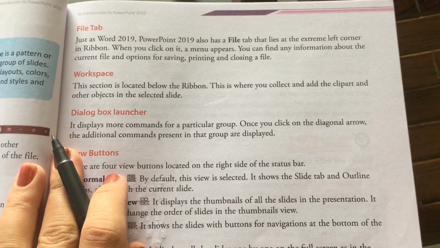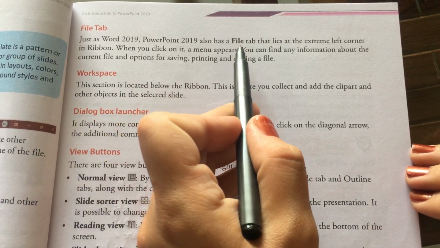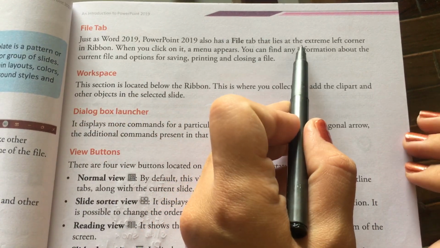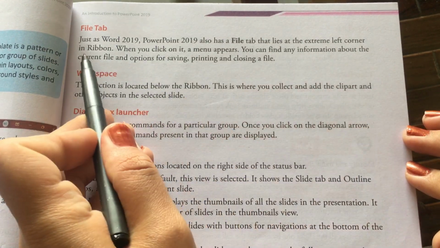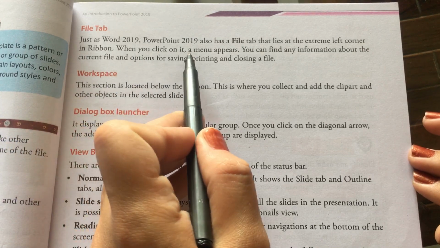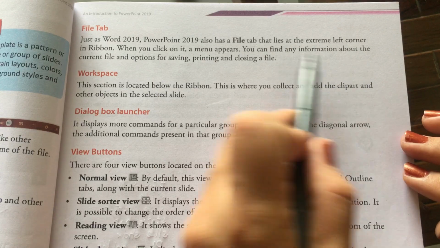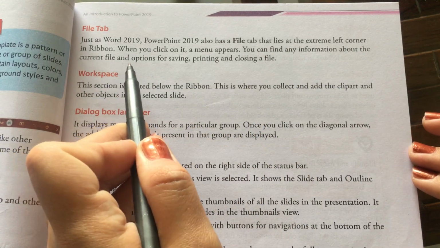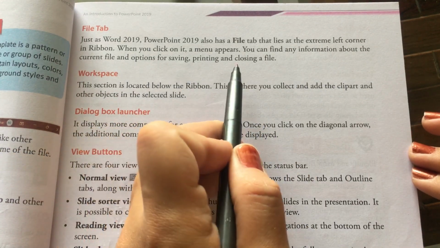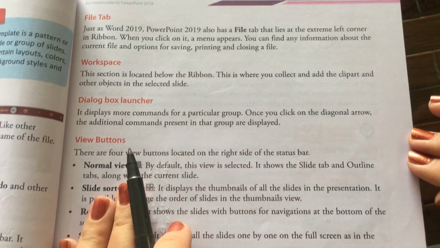Just as Word 2019, PowerPoint also has a File tab that lies at the extreme left corner in the Ribbon. When you click on it, a menu appears. You can find any information about the current file and options for saving, printing, and closing a file.